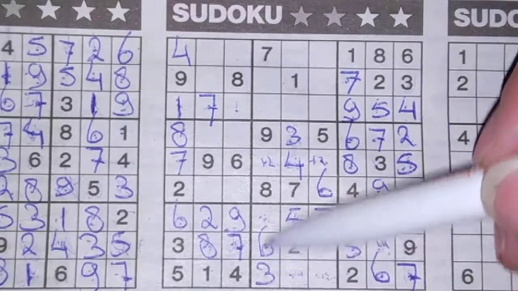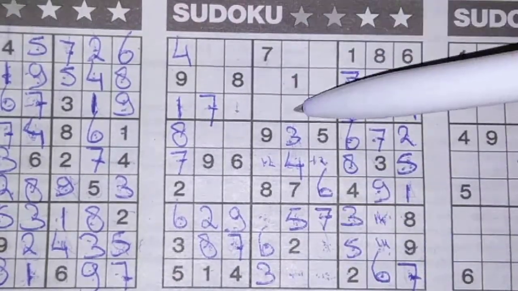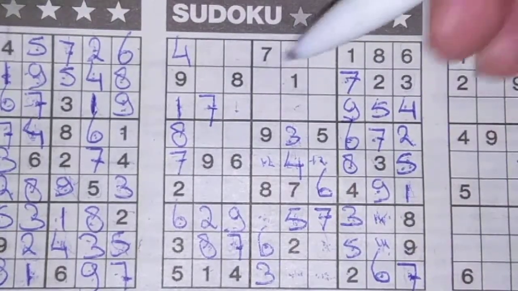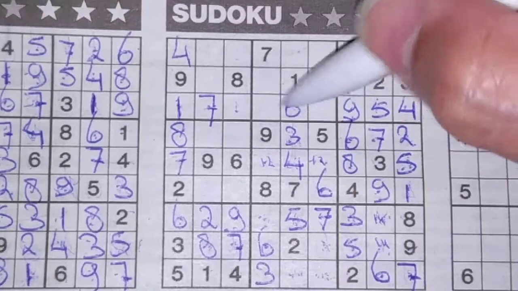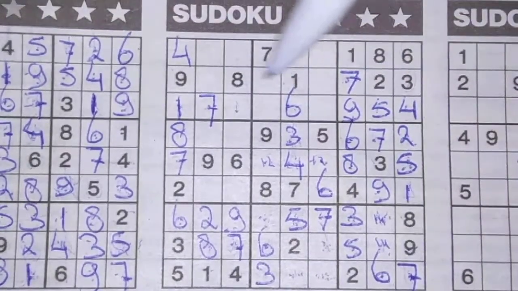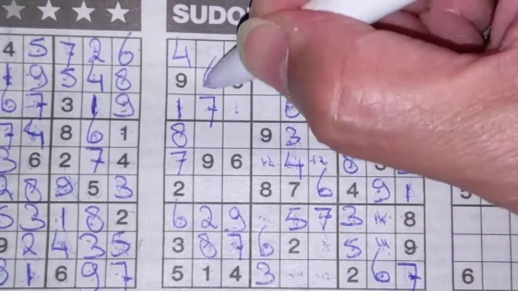6 in this column, 6 in that column, so in the middle column, the only two places for the 6 should be here or there, but I see here 6, no 6 there, 6 should be here. 6 in the third row, 6 in the first row, so the row between, the only place for the 6 should be there.